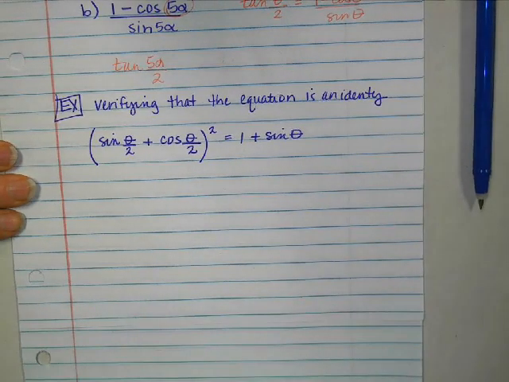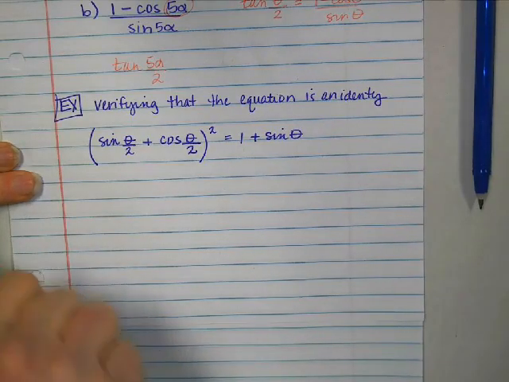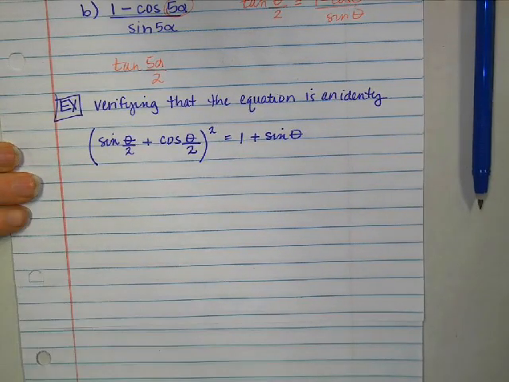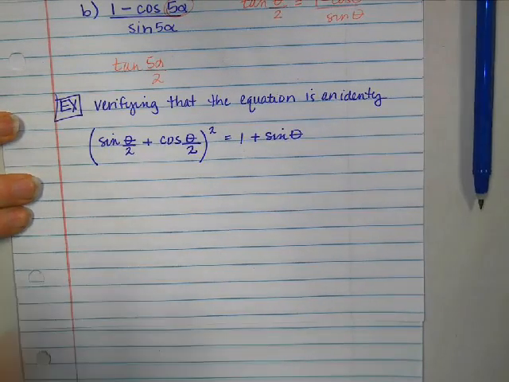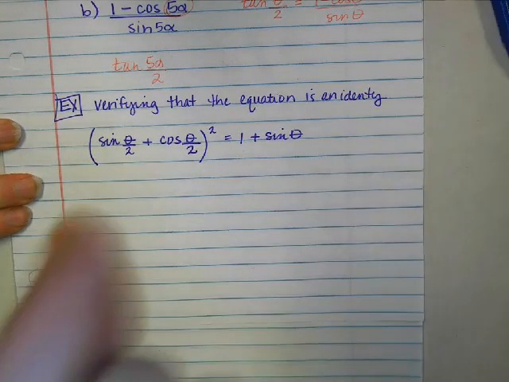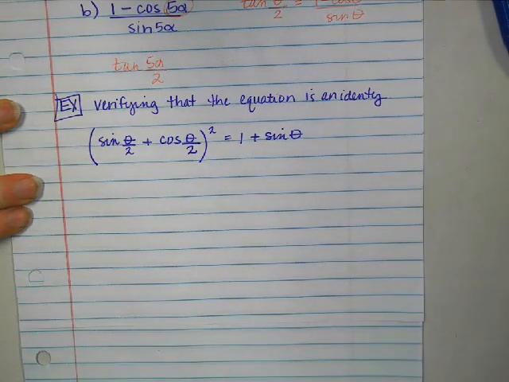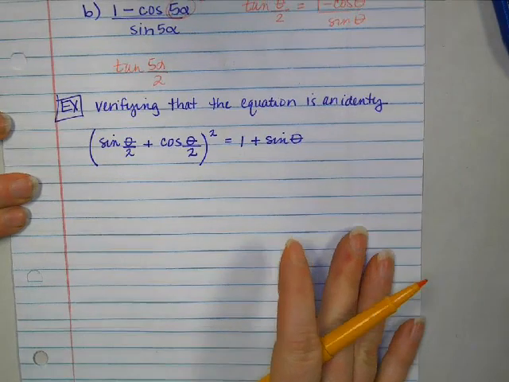Okay, so remember when we're verifying, we prefer to start on the more difficult side. So, which of the two sides looks more difficult? The one that's squared is definitely more difficult. So when you're verifying identities and you have something that's squared, you need to go ahead and square it.